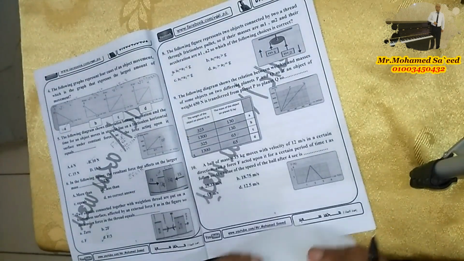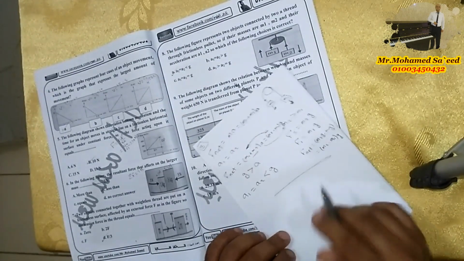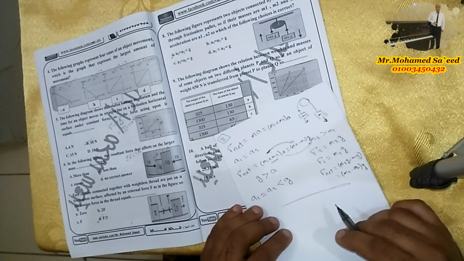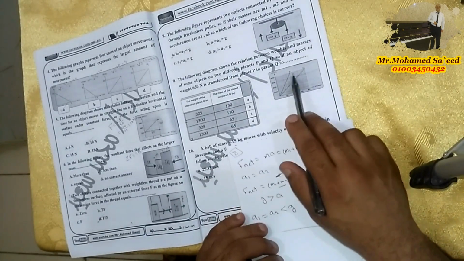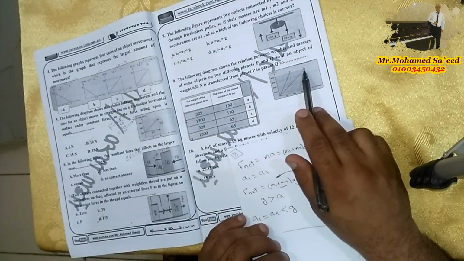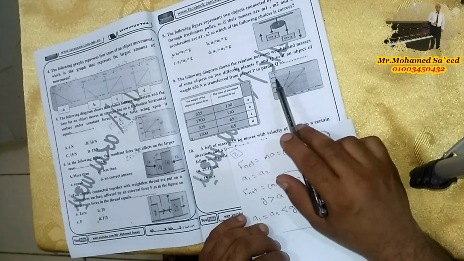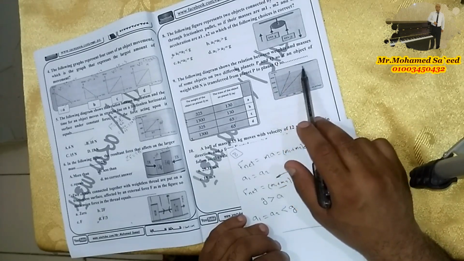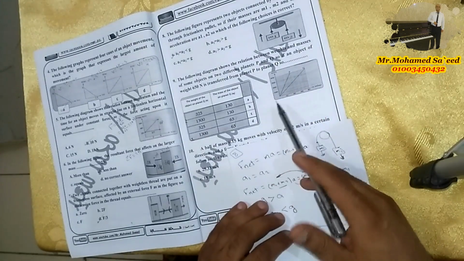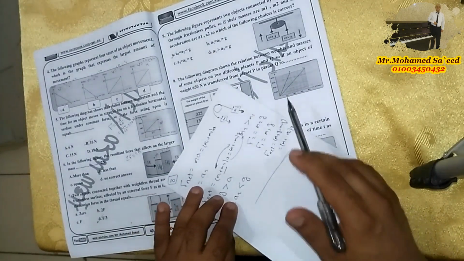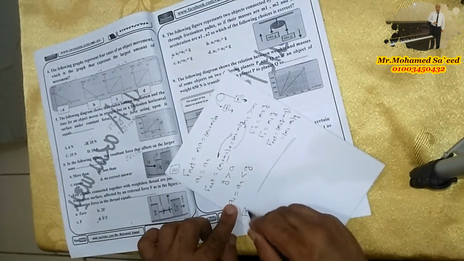Okay, another problem. The following diagram shows the relation between weights and masses of some objects on two different planets, P and Q. If an object of weight 650 Newton is transferred from planet P to planet Q, first we want to calculate the acceleration due to gravity on both planets. Number 9.